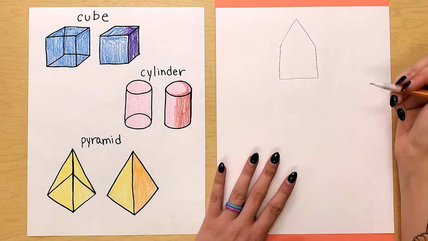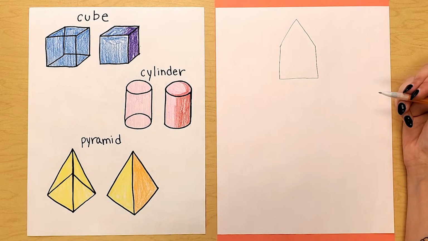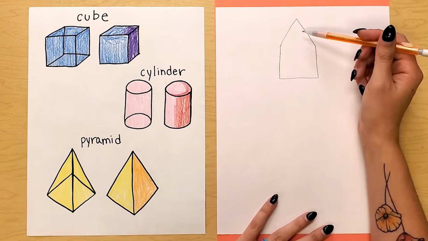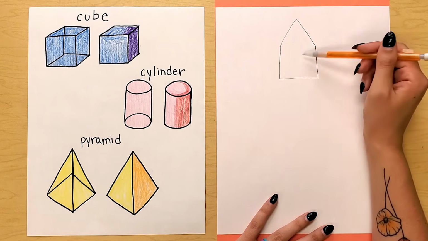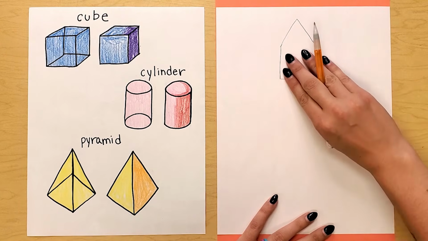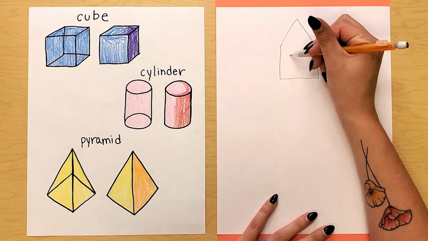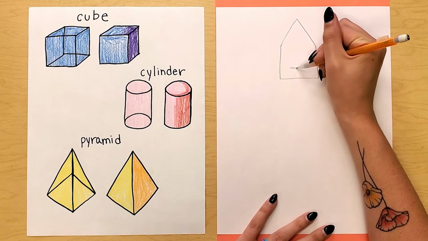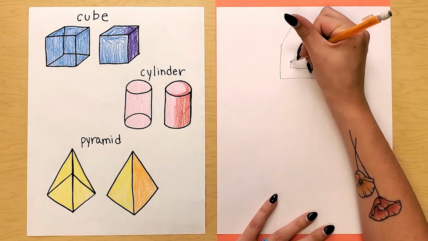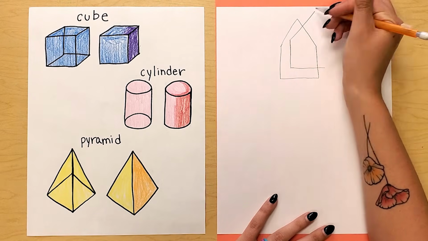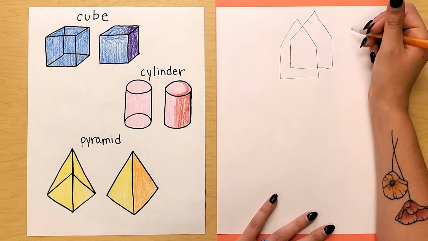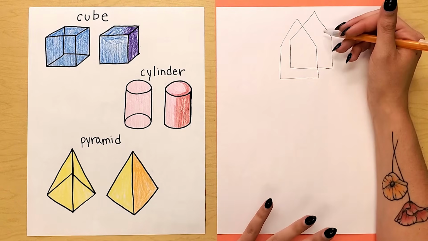Okay, so I drew my house shape. Now, if I want to make this 3D, think of it like the cube. I'm gonna draw the same shape, but a little bit up and to the right, like on a diagonal. So it's like it's traveling this way. So I'll start with the bottom. Remember, it should go outside. It shouldn't match up perfect. Okay, now I know this is not perfect. I didn't make them both the same, but you'll still see the point.